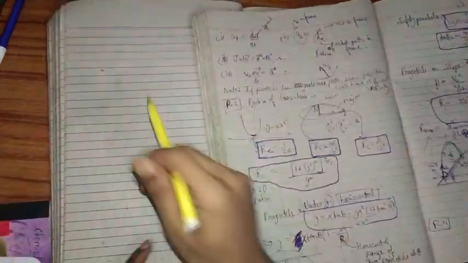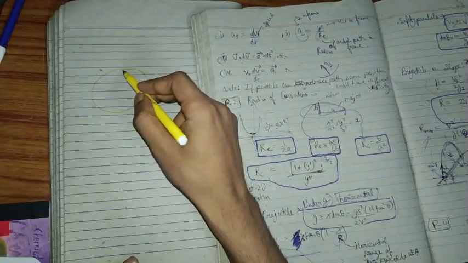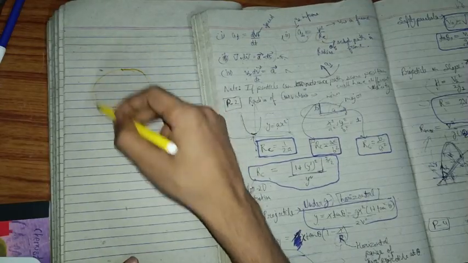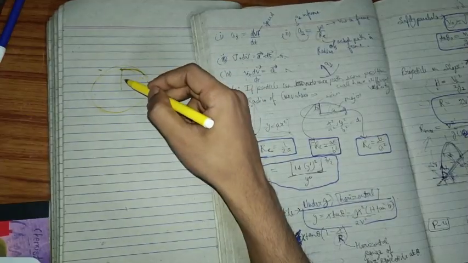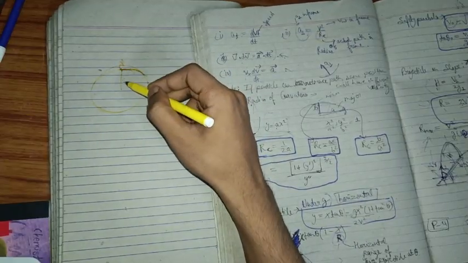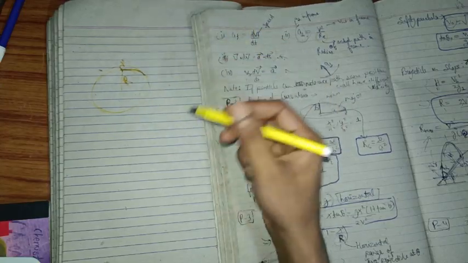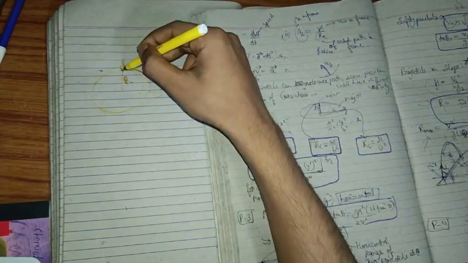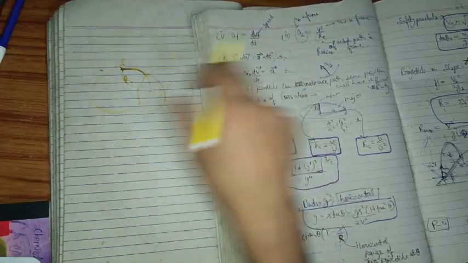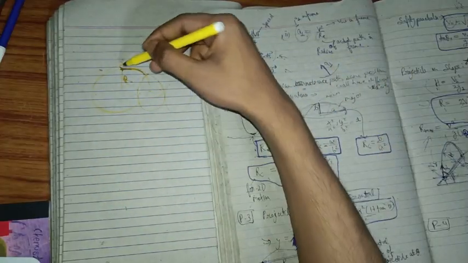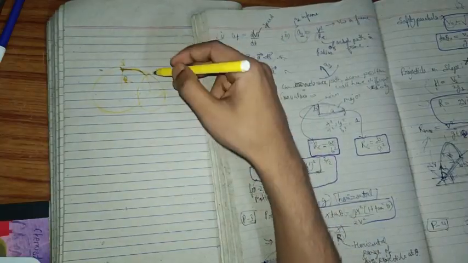Means if the body is moving in a circle and the circle is at rest, then this is the actual path of the body, point P, let's say, and it would have the radius of curvature r. But if this circle starts moving, the point P will start moving in this manner, so the radius of curvature will not be r in this case.